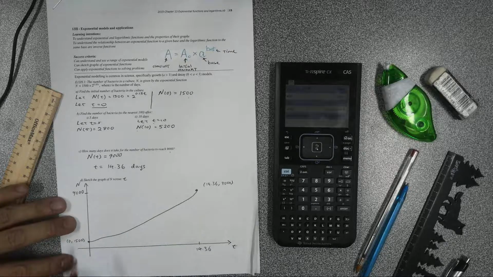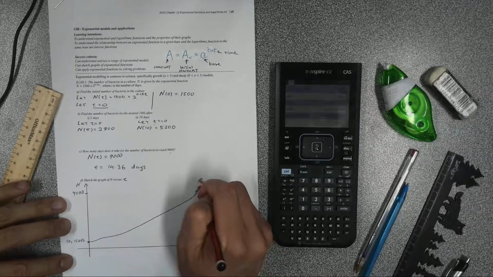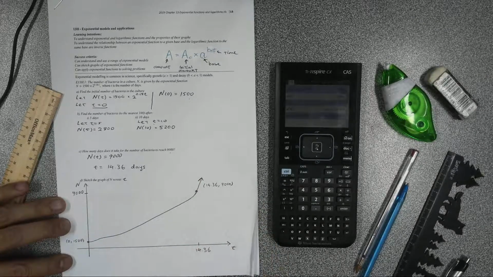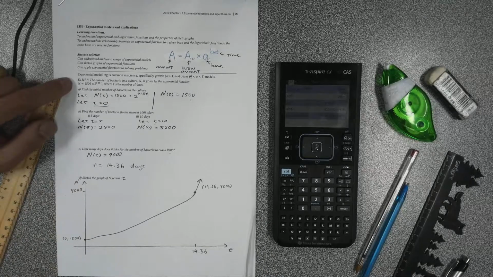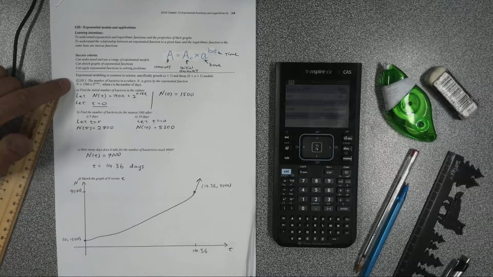Now lastly, make sure your graph does not cross the vertical axes because time starts at 0. But your graph can keep going. Place an arrow there because the question has not stated that the experiment ends at some point, so we assume that it keeps going.